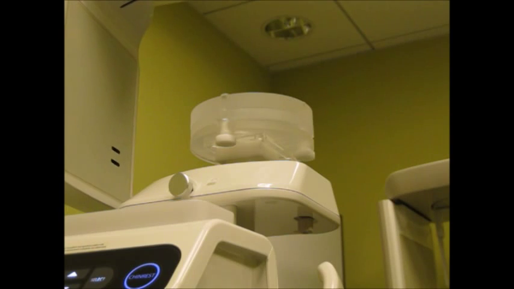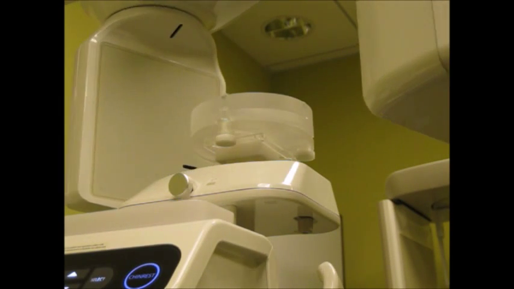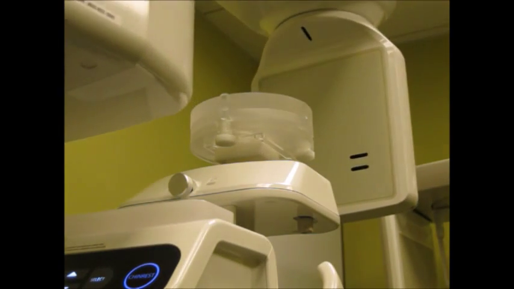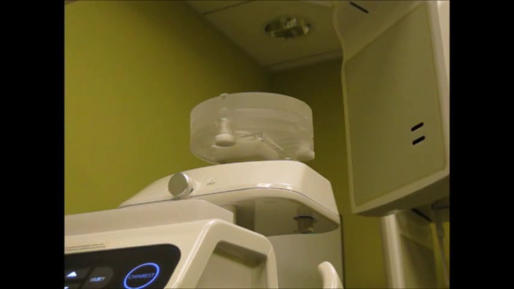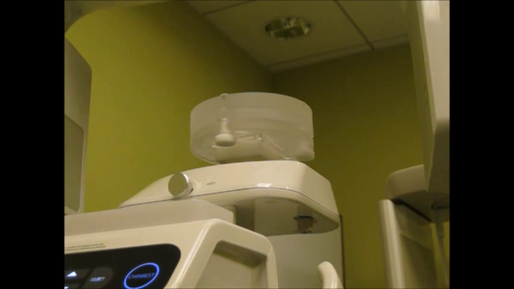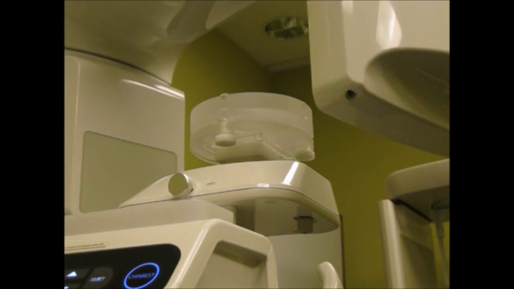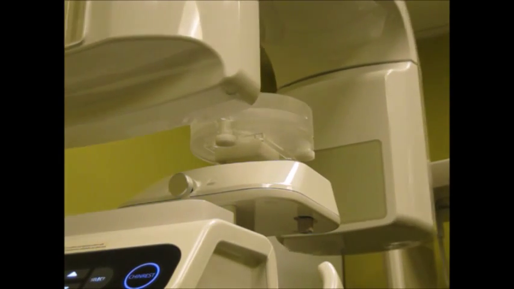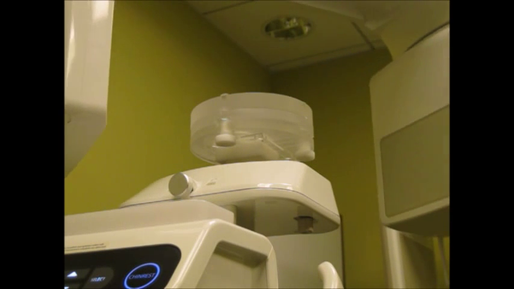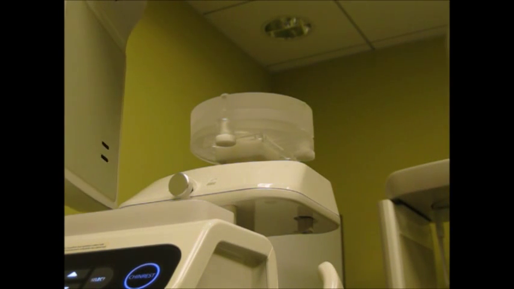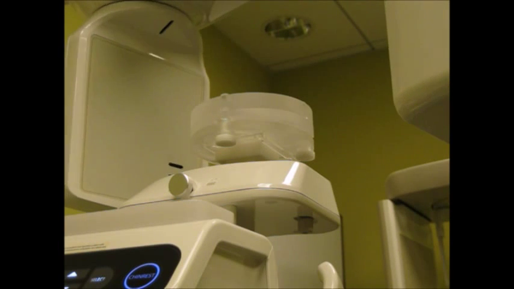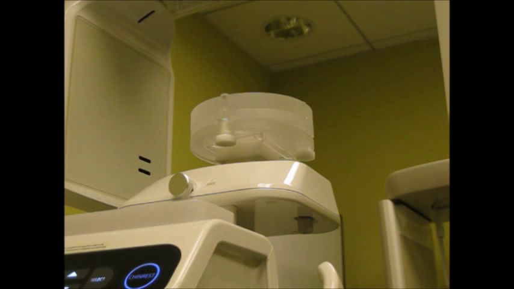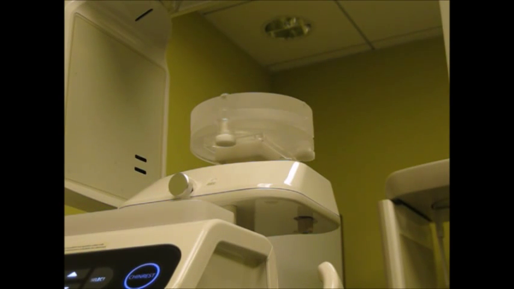After we finish with our X-ray, the machine will be back to the 0 position. And as the image is reconstructed in our program, we will be able to evaluate this new CT scan using our i3D Plus CT scan viewer. Image capturing is complete. Please open your eyes and follow the operator's instructions.